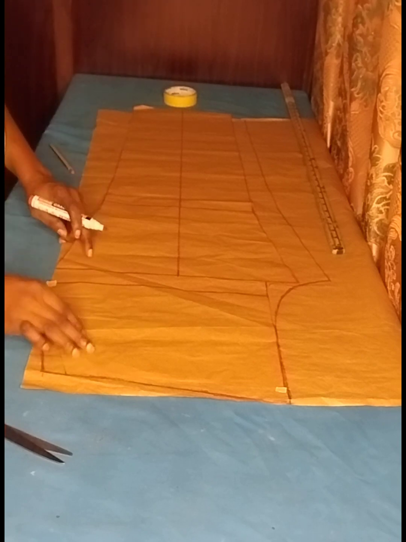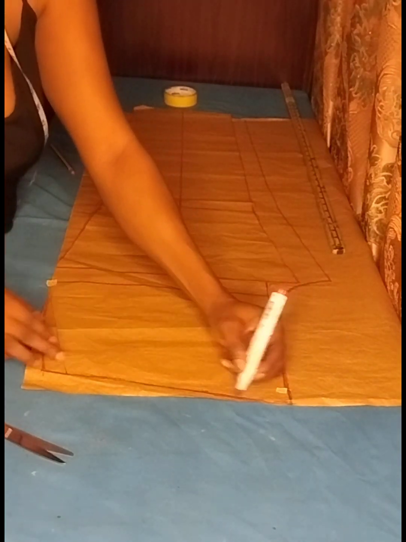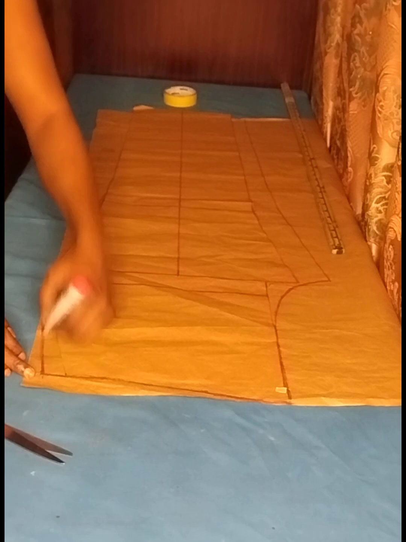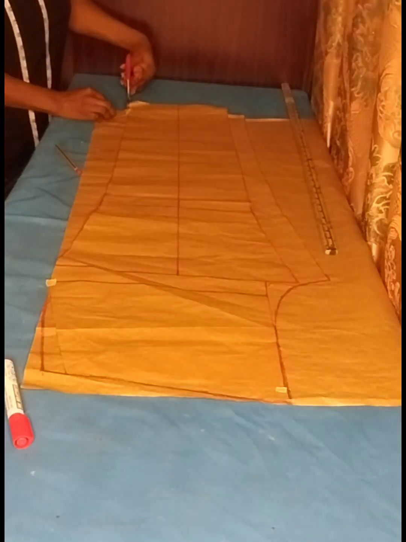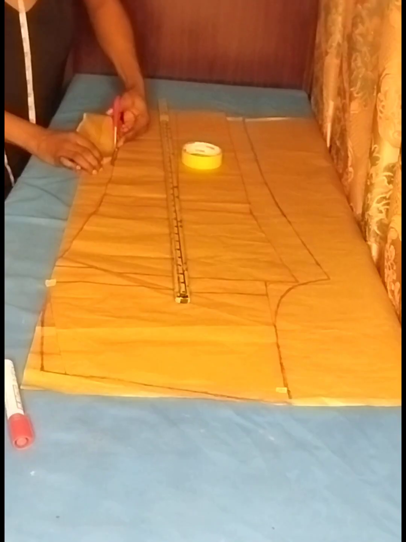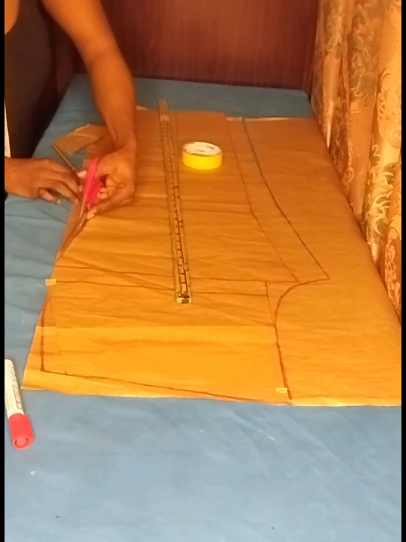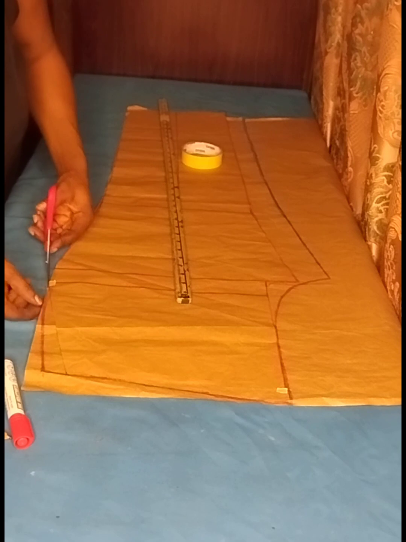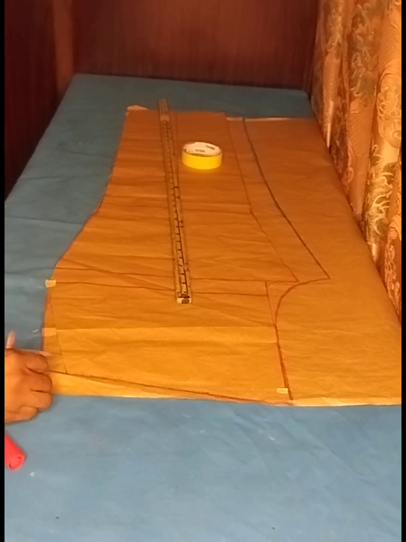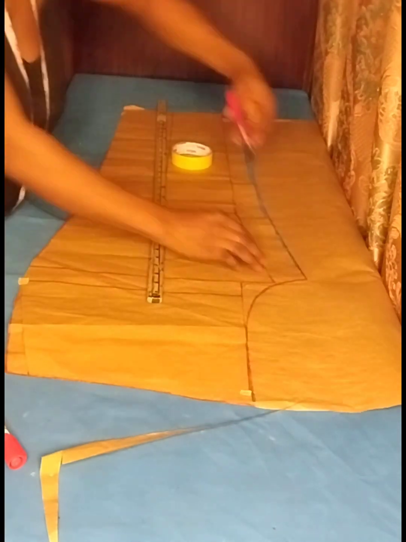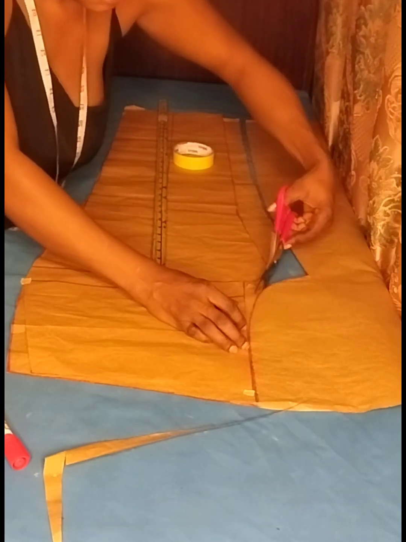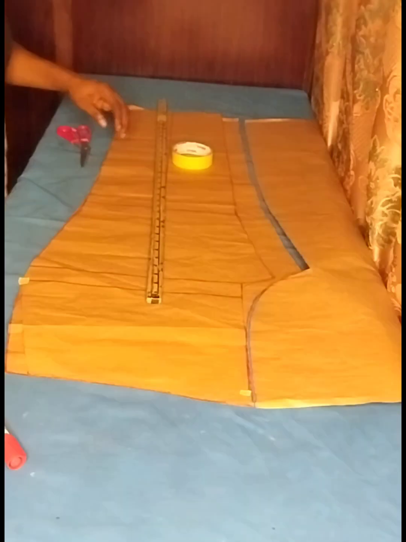This is just what the back parts look like. On the hip side, I added 1 inch. Then on the mid back, I added 1 inch. So the front is 1 inch shorter from the center back, and the back is 1 inch higher.